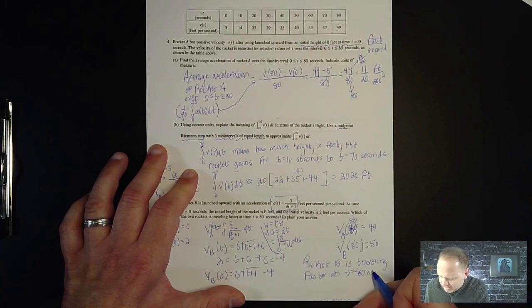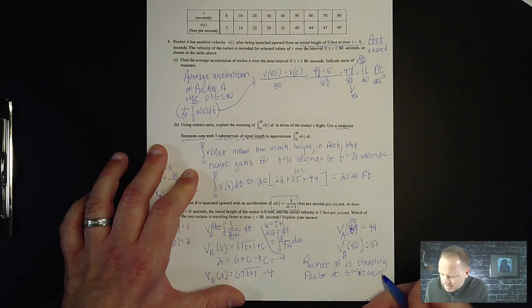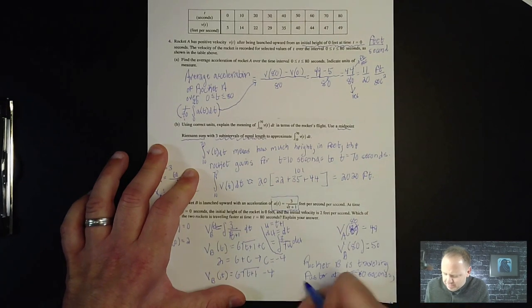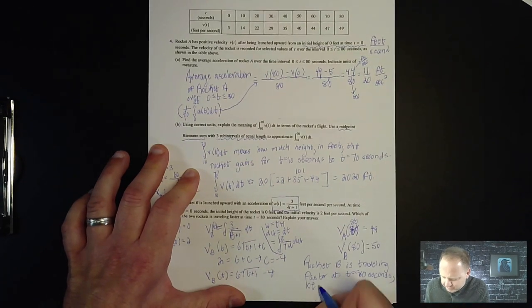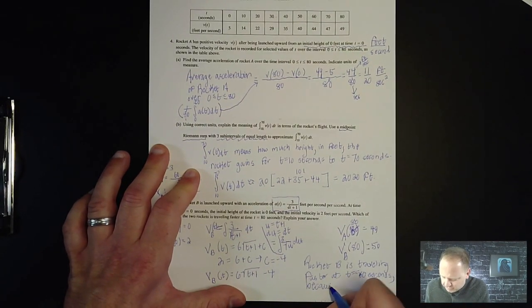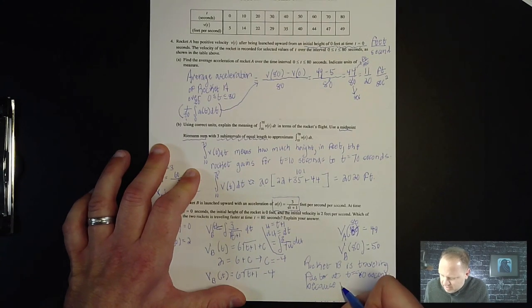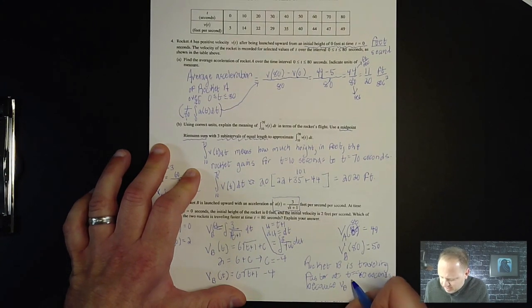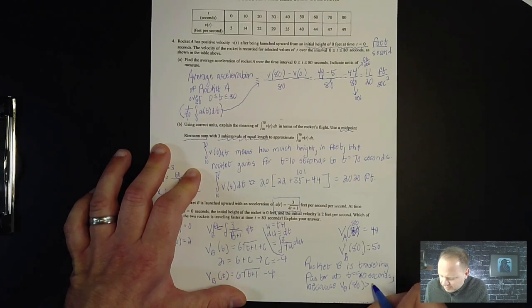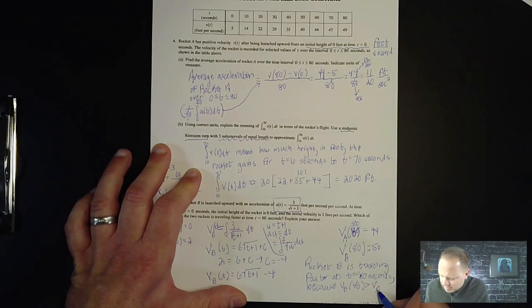All right, t is equal to 80 seconds because v of B of 80, the velocity of rocket B at 80, is greater than the velocity of A at 80.